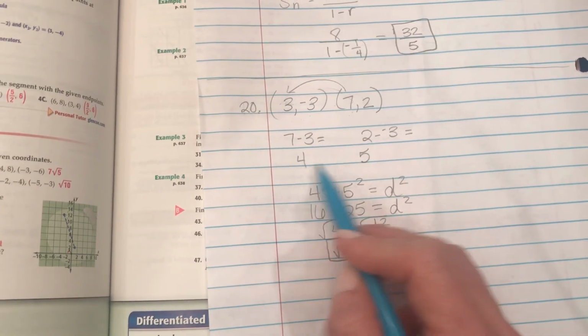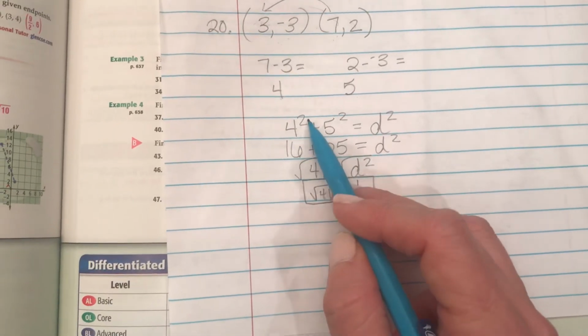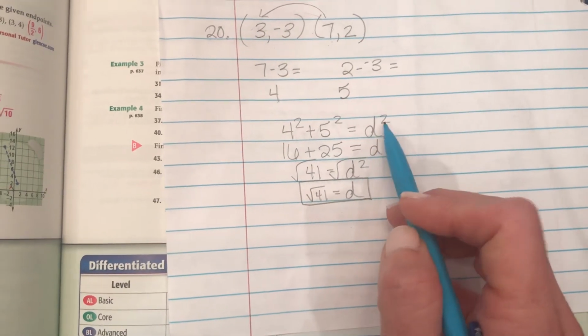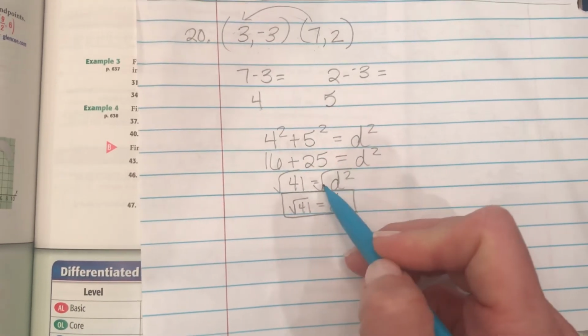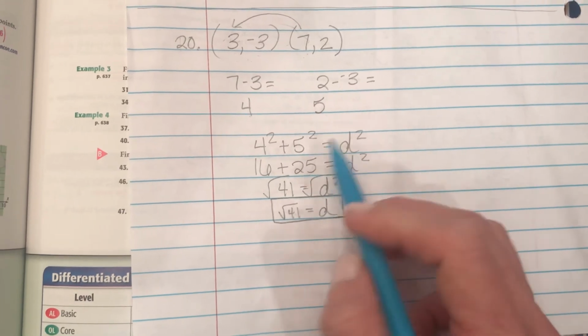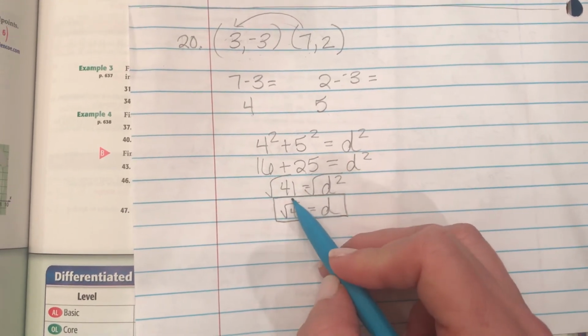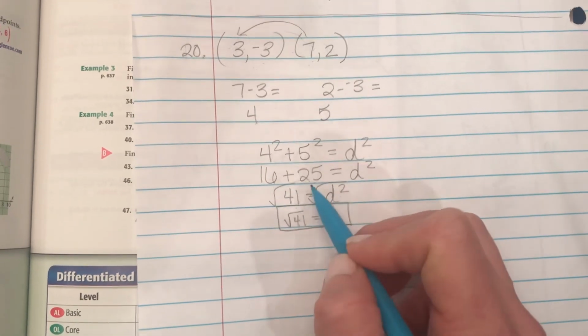So you take those two numbers that you get and you do the Pythagorean theorem. 4 squared plus 5 squared equals c squared, or d. I just wrote d this time since it's distance. And then you just solve from there. 4 squared is 16, plus 25 equals d squared. 16 and 25 is 41. 41 equals d squared. Take the square root of both sides.